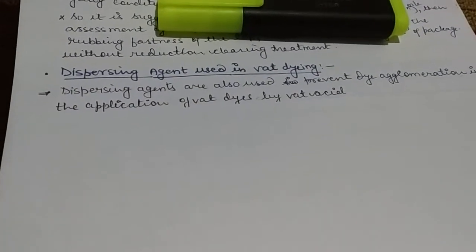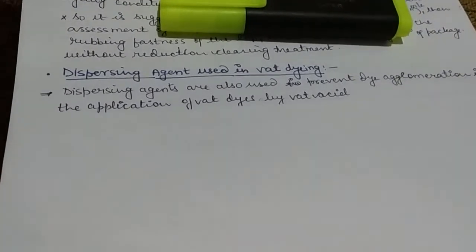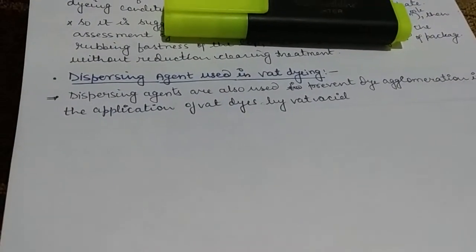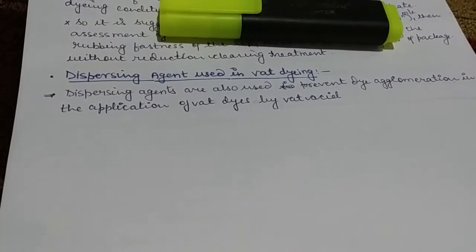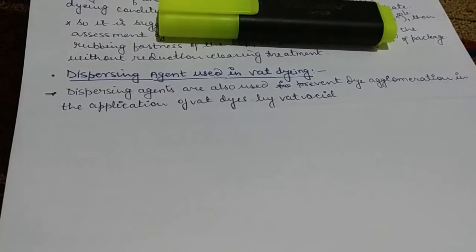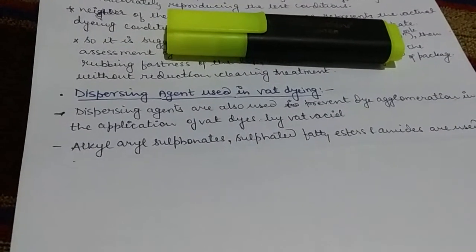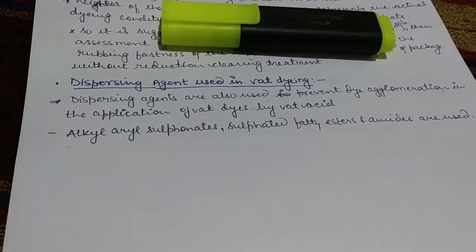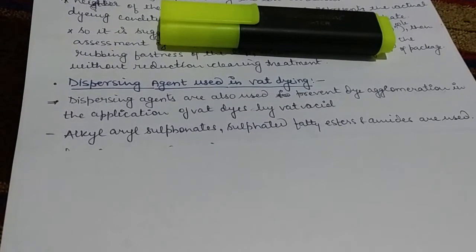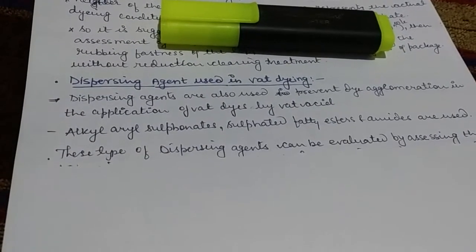So in vat dyeing, some amount of dispersing agent is also used in the case of vat acids. Dispersing agents are also used to prevent dye agglomeration in the application of vat dye by vat acids. Actually, dispersing agents used in vat dyeing are alkyl aryl sulfonate, sulfated fatty esters, and amide bases.